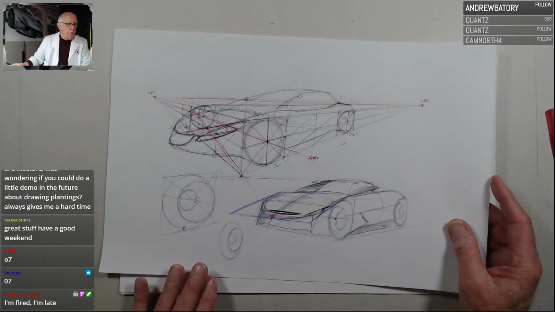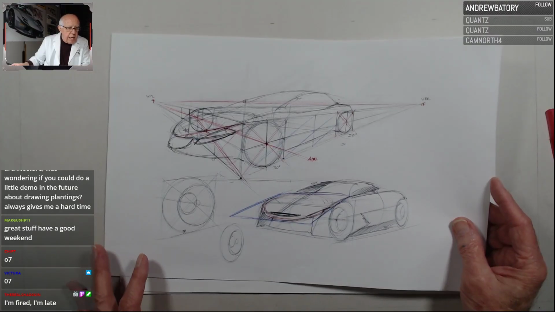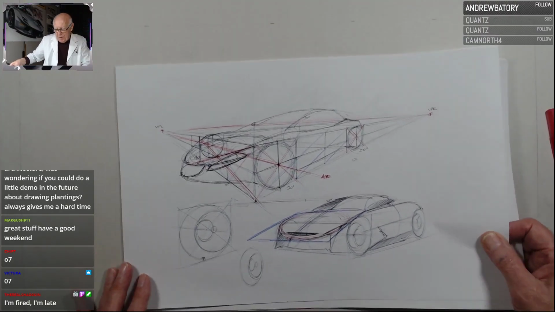Then using the whole platform base to go in and start to really, hey, I'm fired. No, you're not. You're doing good.